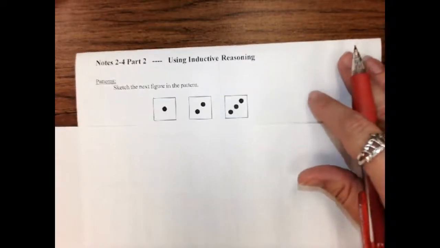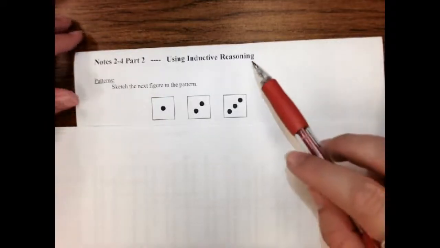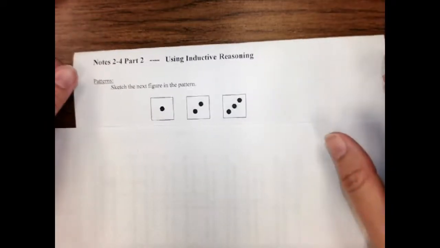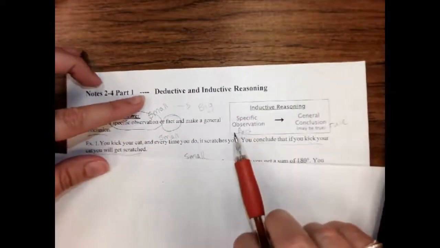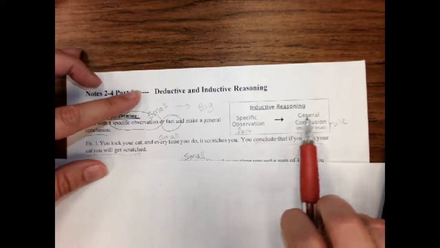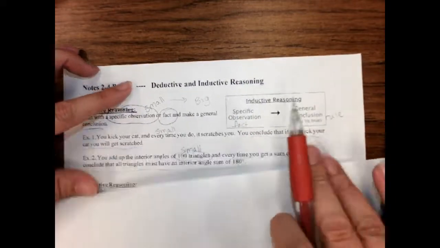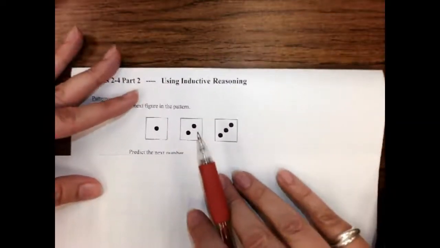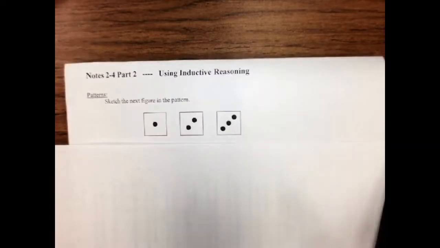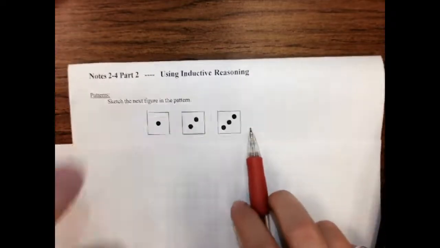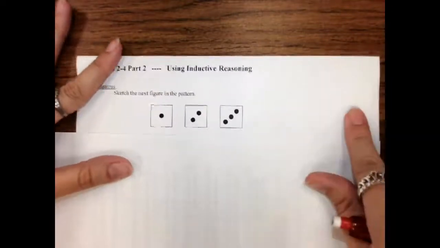So this is where we're actually going to use the inductive reasoning. If you remember on the previous part, we talked about how inductive reasoning is where we start with a specific fact and then we come up with a general conclusion. So these problems generally look like this, where we have a pattern. I'm showing you this pattern and you're going to come up with what the rule is. So this is like dice, and we're going to figure out what we think the pattern is.